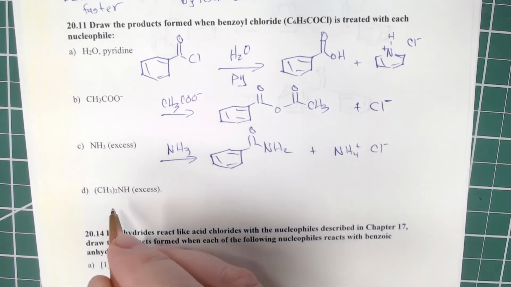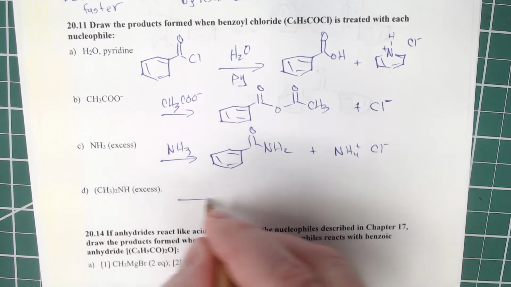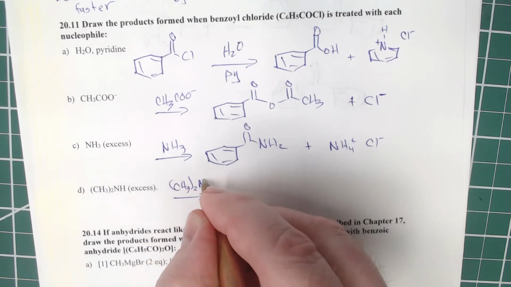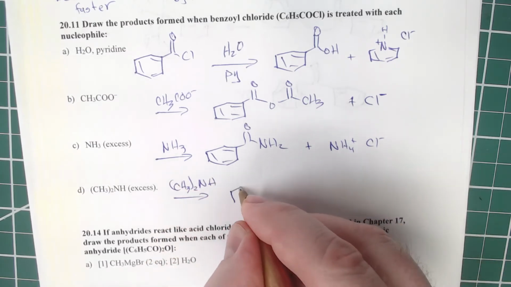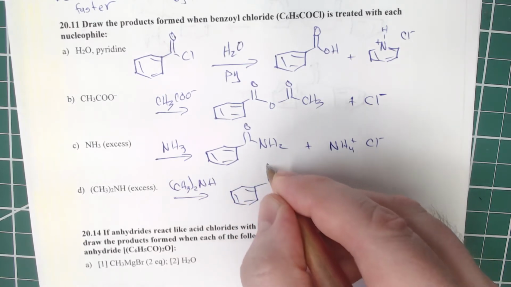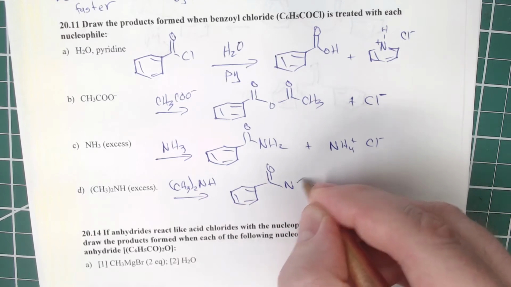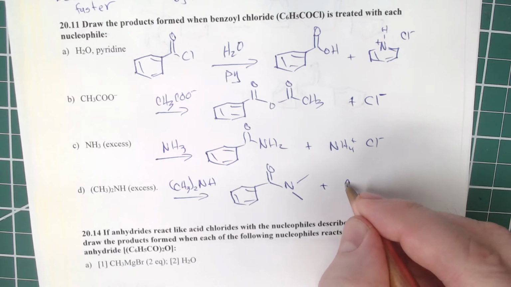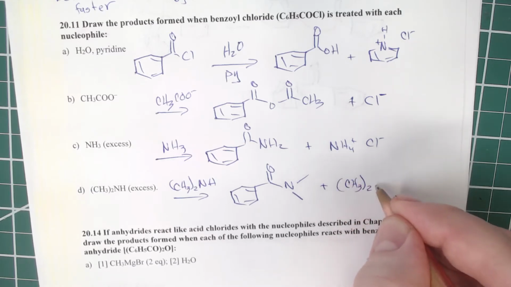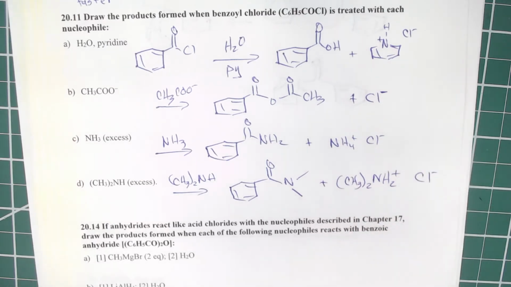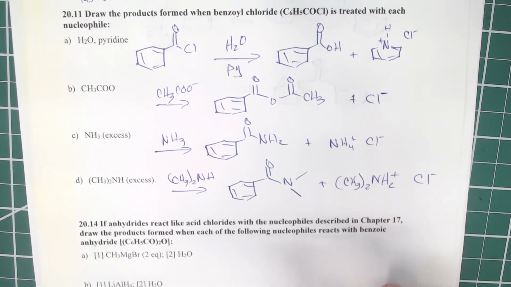And then finally for this one, also excess. So the CH3 2NH. We'll get the N,N-dimethyl amide plus the CH3 2NH2 plus chloride. We'll get that dimethyl ammonium chloride as our byproduct there.